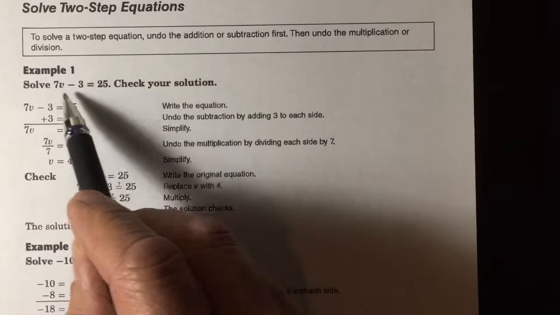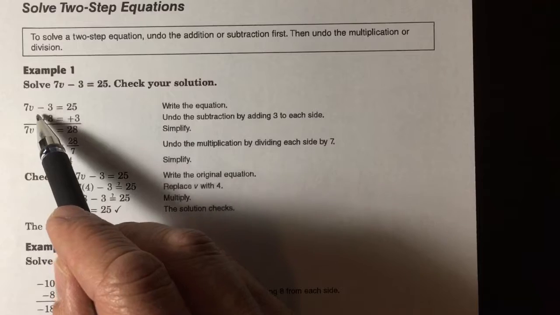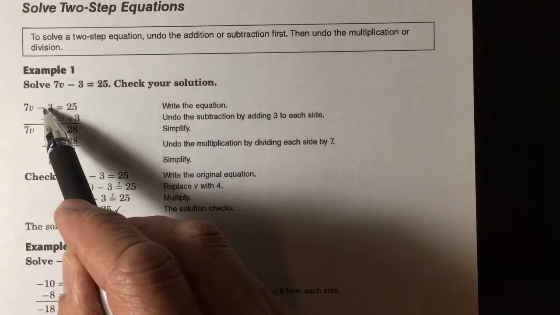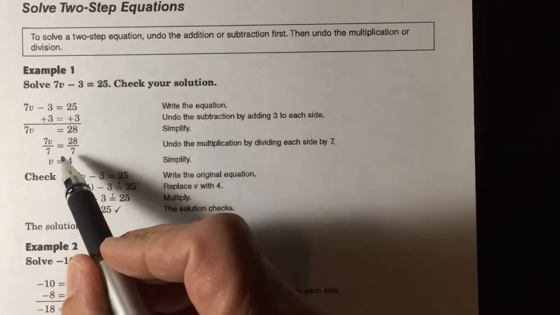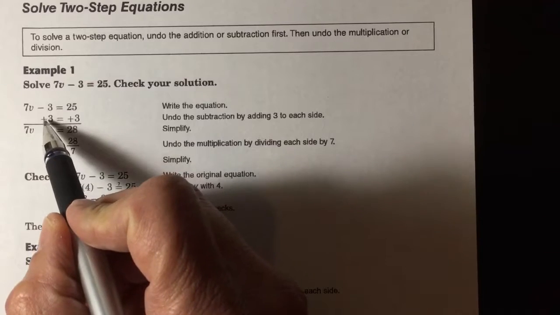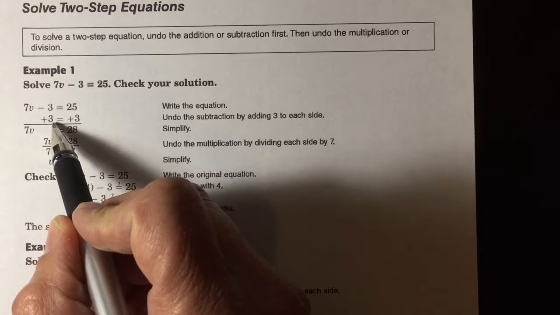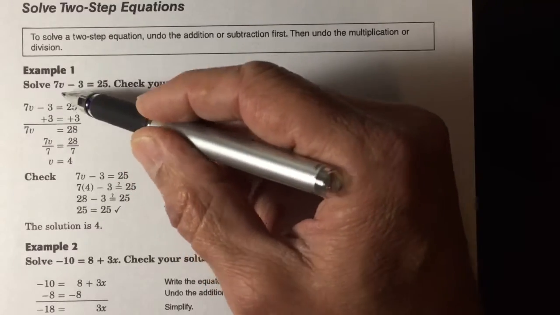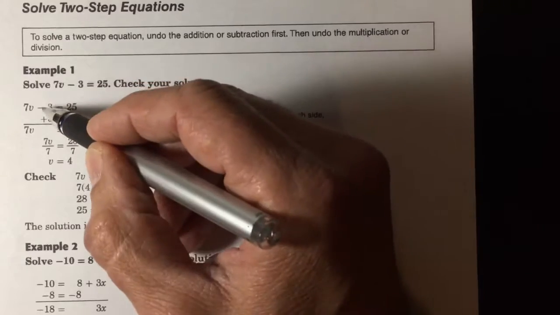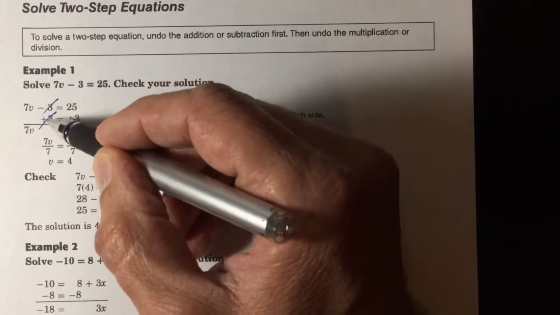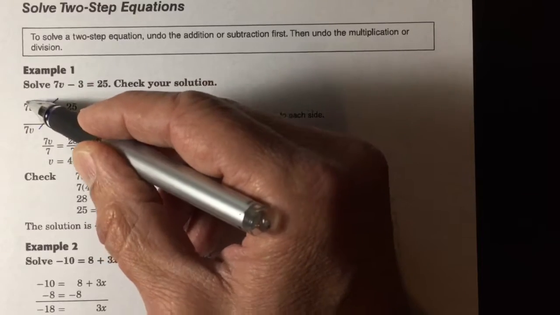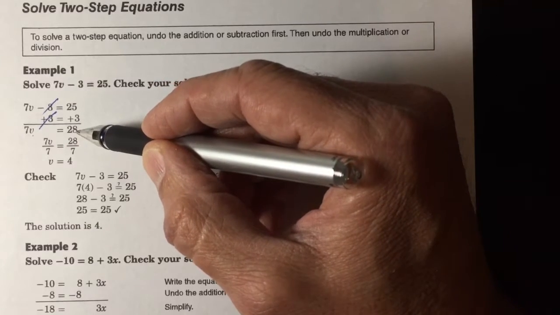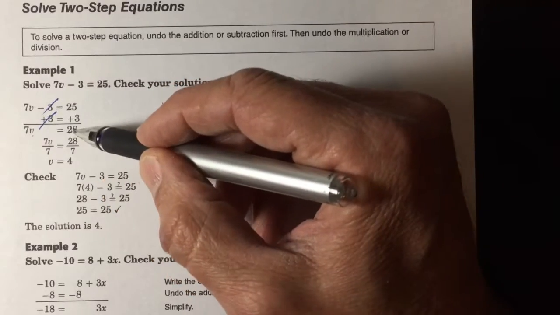So we start with the original equation and we start by undoing the addition or subtraction first. This is a subtraction, so in order to undo it, I have to apply the opposite operation, meaning adding. I'm going to add 3 on this side and add 3 on the other side. On both sides, I need to add 3, so the equation remains balanced. When I add 3 and negative 3, these go away. Negative 3 plus positive 3 is 0. And I have 7v on the left side equals 25 plus 3, that is 28. So I'm going to have 7v equals 28.